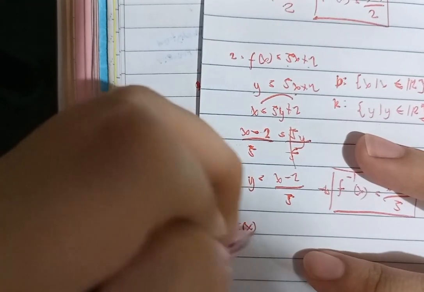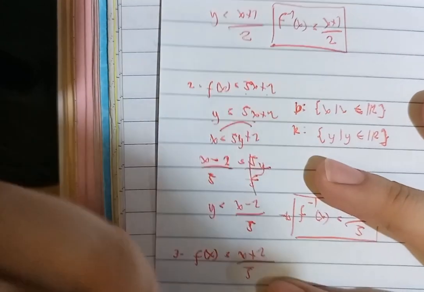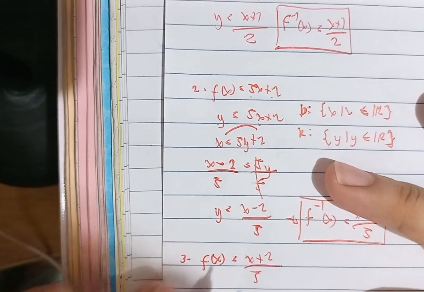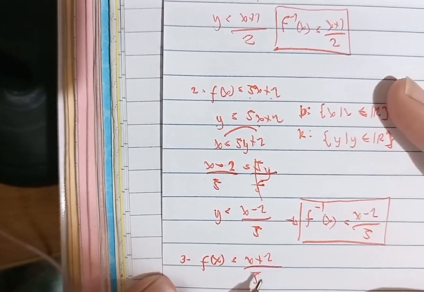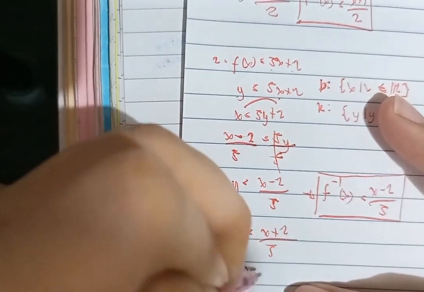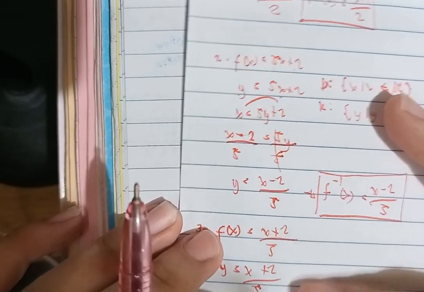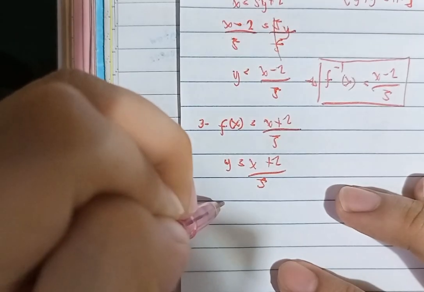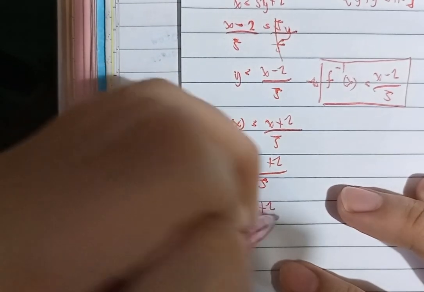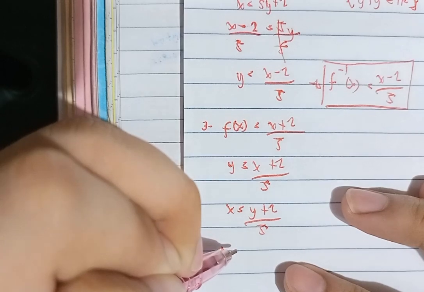Ang number 3 natin is f of x equals x plus 2 over 5. Ang mayroon dito, magiging 5x minus 2 yan. Hehe. So, f of x, gawin mong y equals x plus 2 over 5. Pagpalitin mo ulit yung x and y niya. So, magiging x equals y plus 2 over 5. And then, multiply both sides by 5.